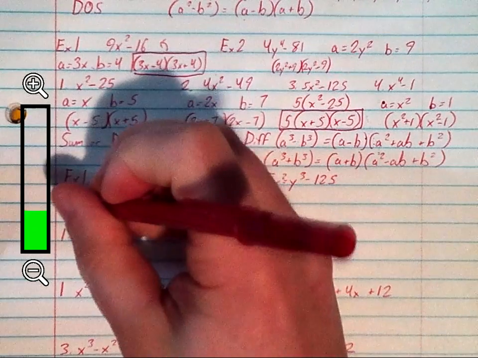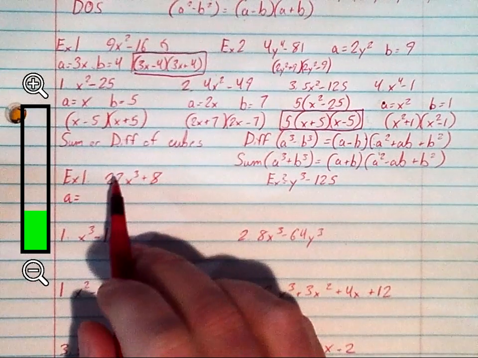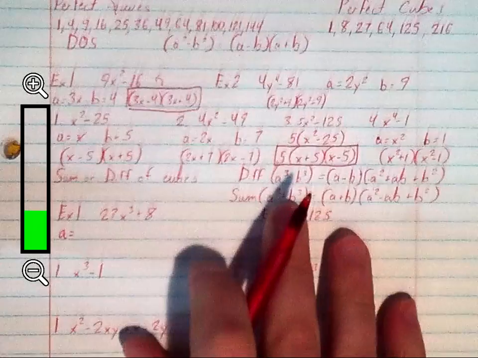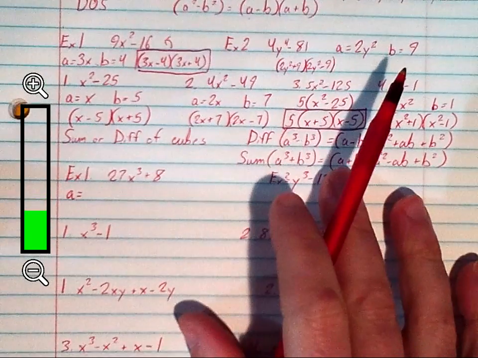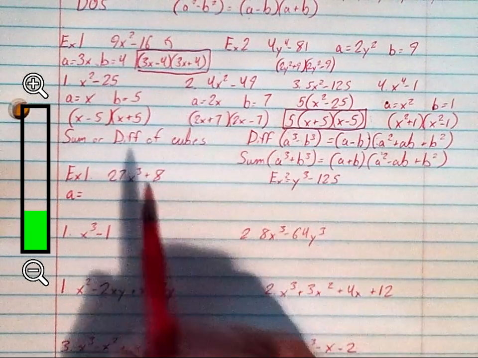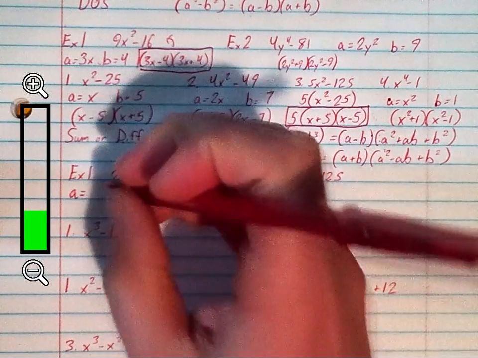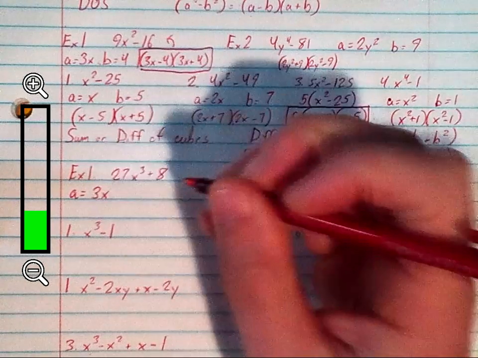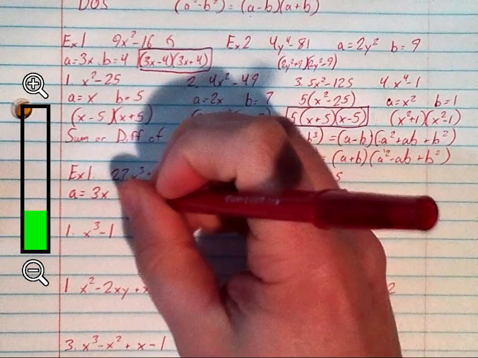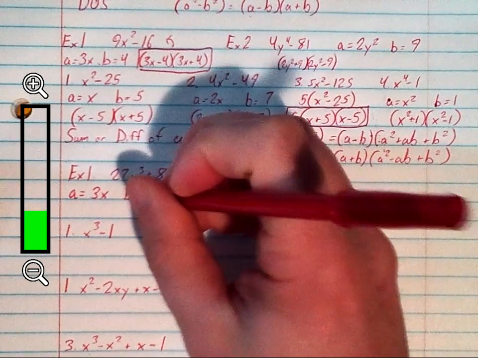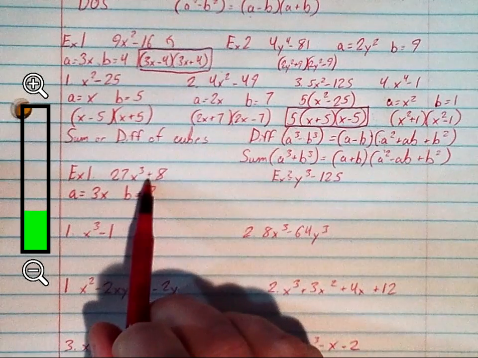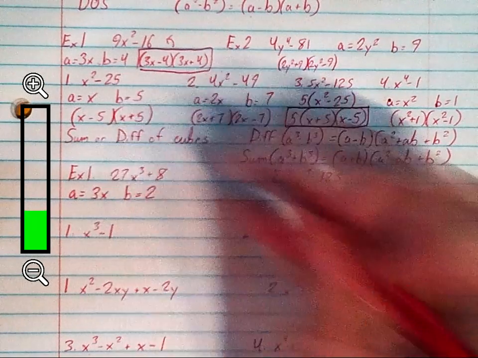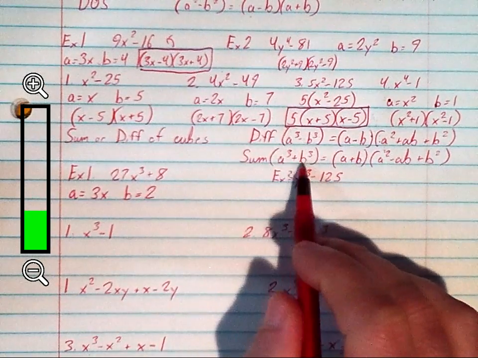What cube gives me 27? Well, we talked about that up here. That's going to be 3. And then I have x cubed here, so a is going to be 3x. And then what cubed gives me 8? That would be 2. So this is a and b. Now, is it sum or difference? It's sum, so I'm going to have a cubed plus b cubed.